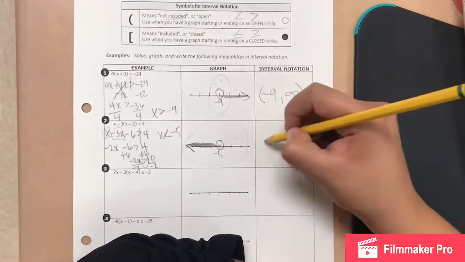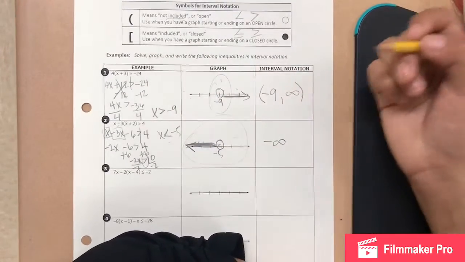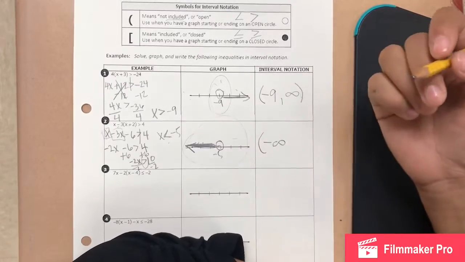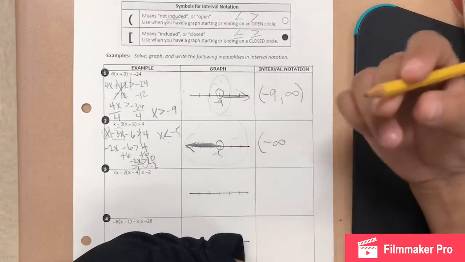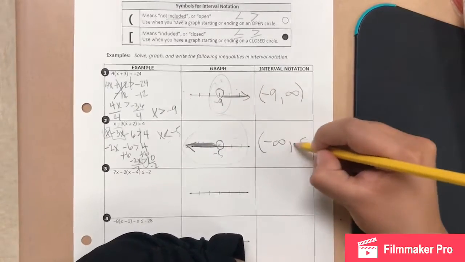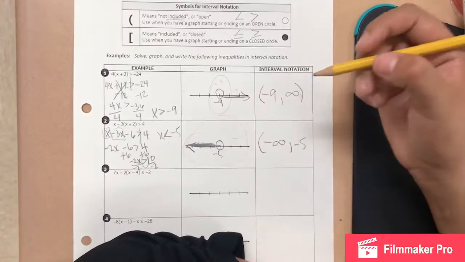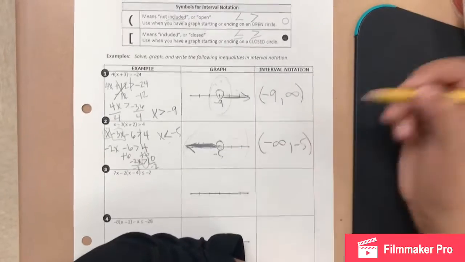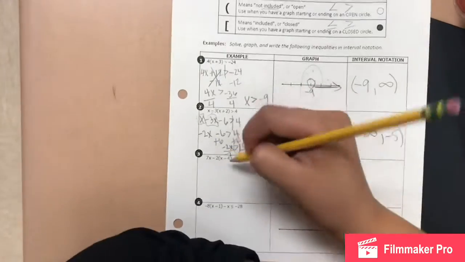Forever and ever to the left is negative infinity, and we use parentheses because I can't close it off. It goes on forever. And then if I look to the right, it stops at negative 5. And since it's an open circle, that means it's not included. I also include parentheses.